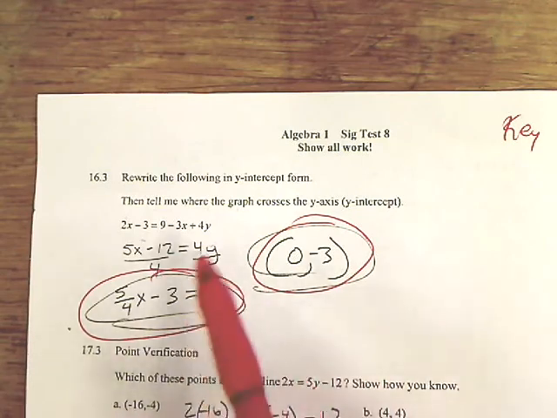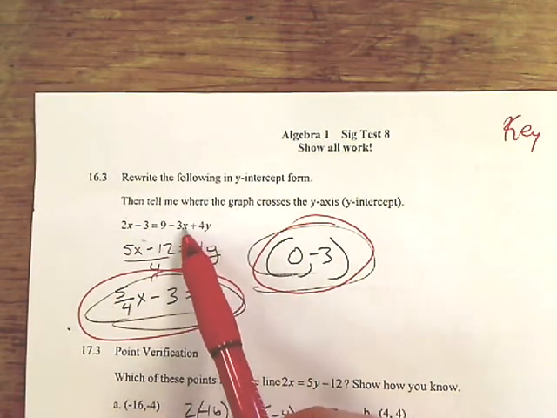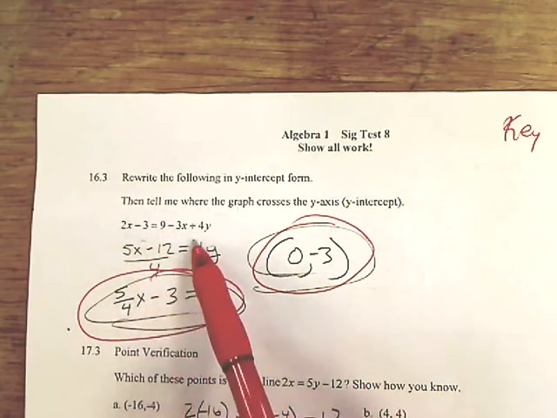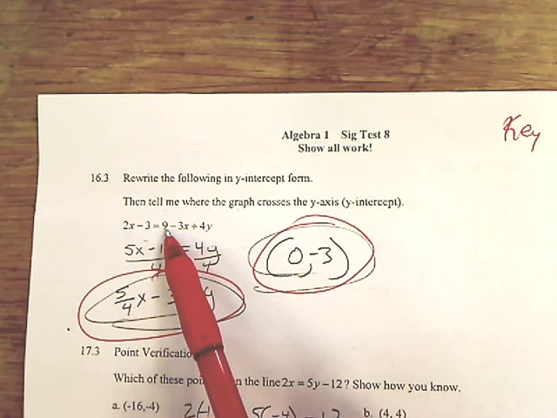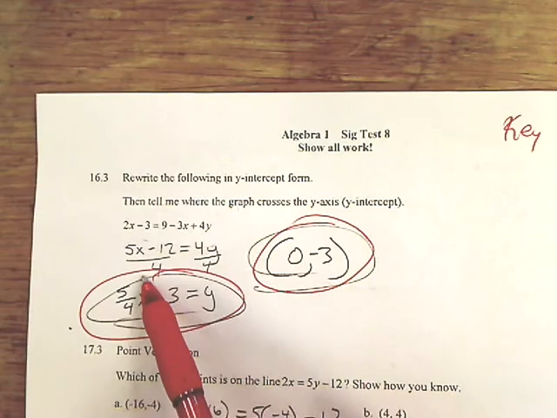Alright, first thing I would do, get it equal to y, so I'm going to get rid of this minus 3x by adding 3x to both sides. Get rid of that 9 by subtracting 9 from both sides. That's how I got to here. Divide by 4.